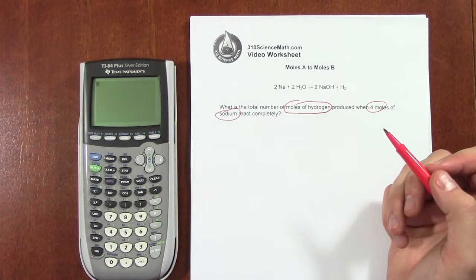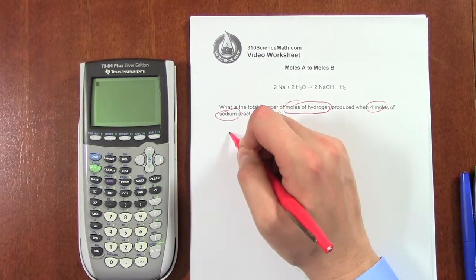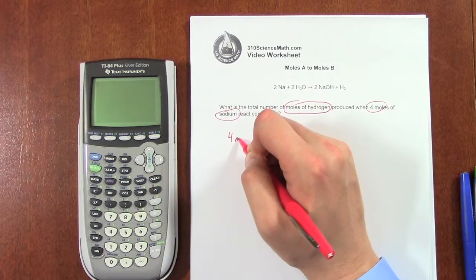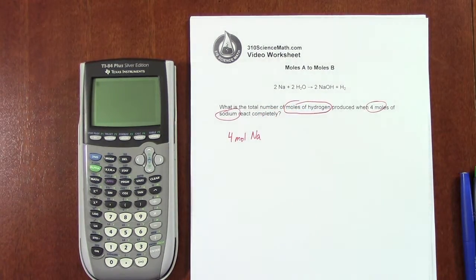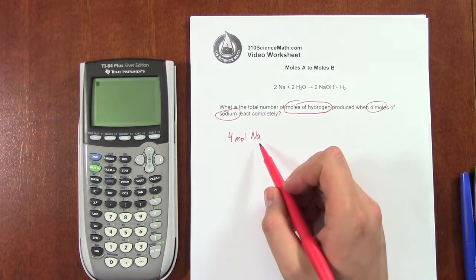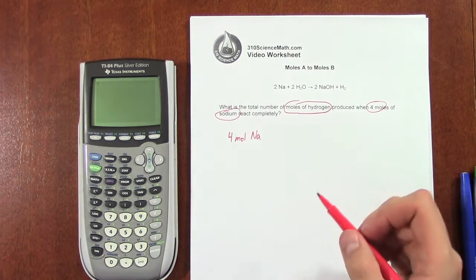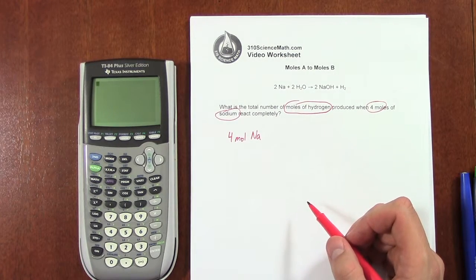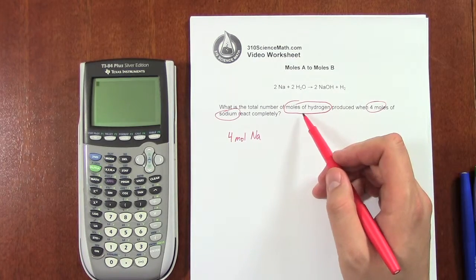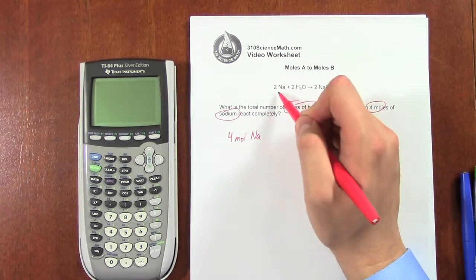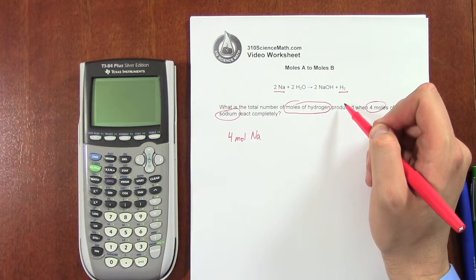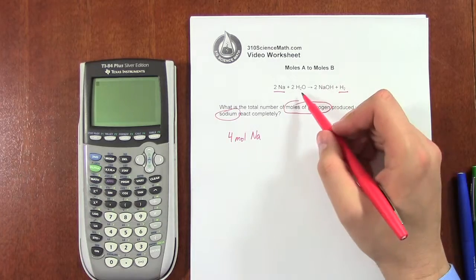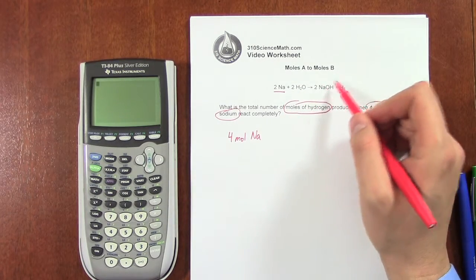All right, in this particular case, we always start a problem with the given information. So I'm going to write 4 moles of Na. MOL is typically an abbreviation for the mole, and Na is the symbol for sodium. Now, how are we going to figure this conversion out? How are we going to figure out the number of moles of hydrogen? Well, the problem involves sodium and hydrogen, so we really need to just focus on those two substances. We don't need to worry about the water. We don't need to worry about the sodium hydroxide.